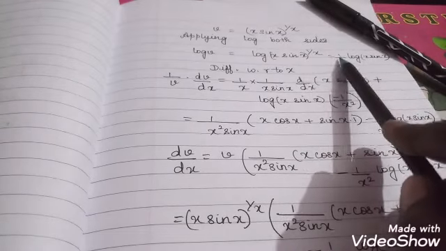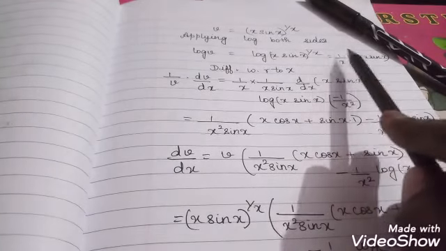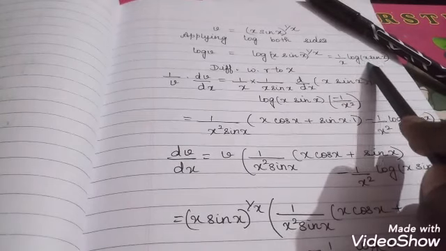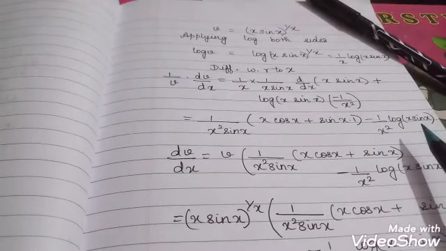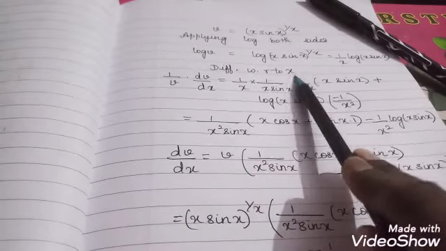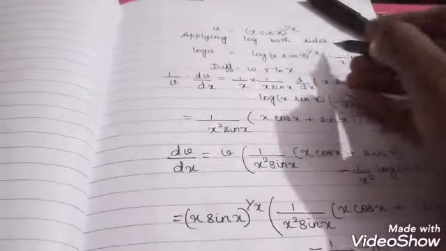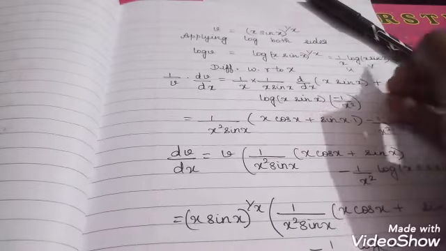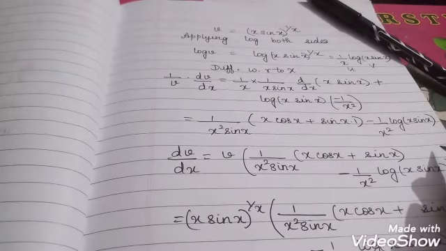So again by using the logarithmic power rule, what will happen? It's 1 by x into log of x sin x. This is what you have here. Got it? Now differentiate with respect to x. So again when I differentiate, what rule must I use here? I'll have to use the UV rule here. The product rule is what I'll be using here.